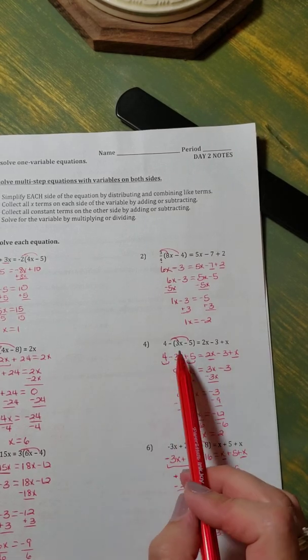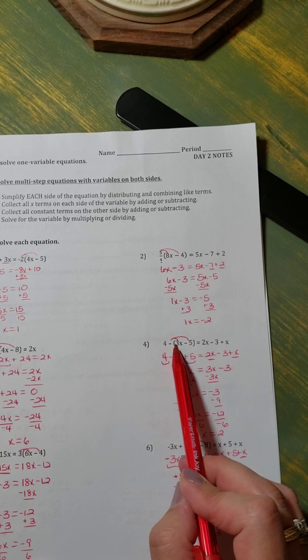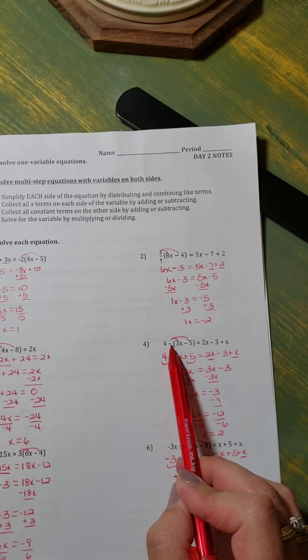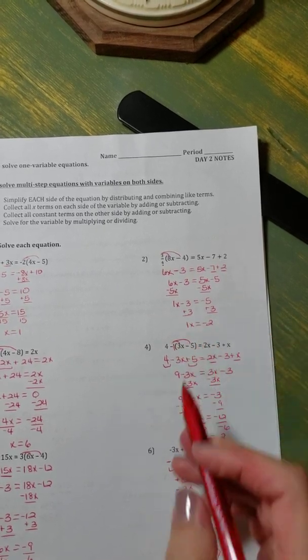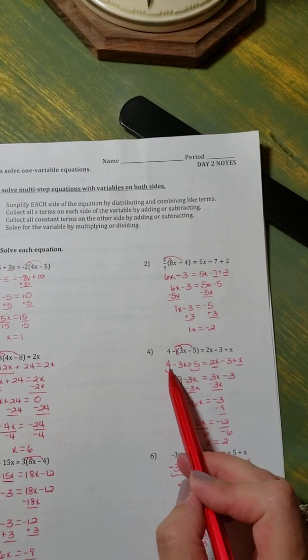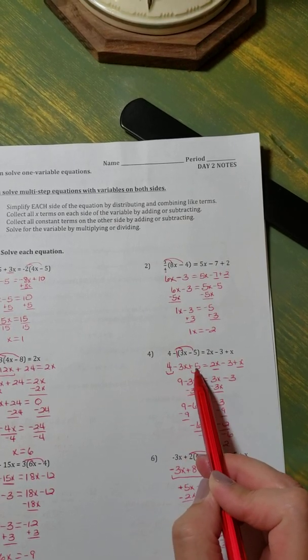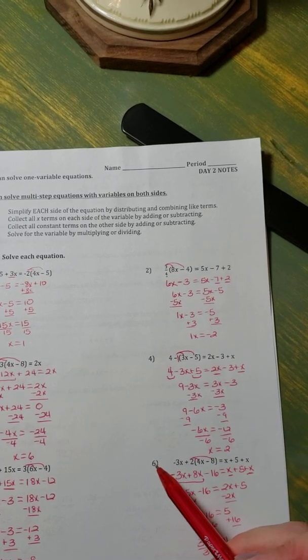Problem number 4, there's a distributing. Notice the item that's closest to the parentheses is a negative sign, so that means I'm distributing a negative, which is really the same thing as negative 1. So if I distribute the negative 1 to both sides, I get 4 minus 3x plus 5. On the right-hand side, I haven't done anything with it yet.